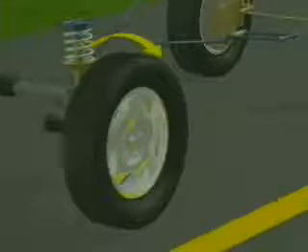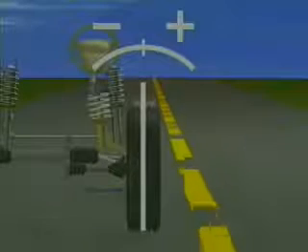The proper camber settings on a vehicle will improve road isolation and directional stability of the vehicle. Incorrect camber settings will cause tire wear and handling problems. Camber is defined as inward or outward tilt of the wheel at the top when viewed from the front of the vehicle. Camber is measured in degrees.